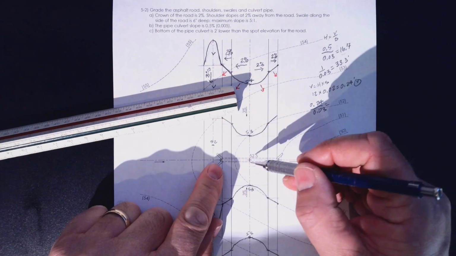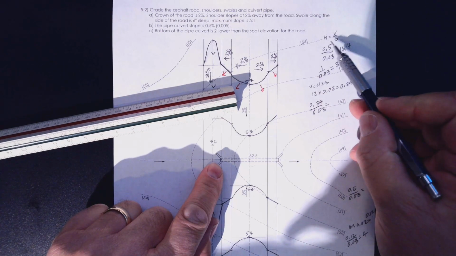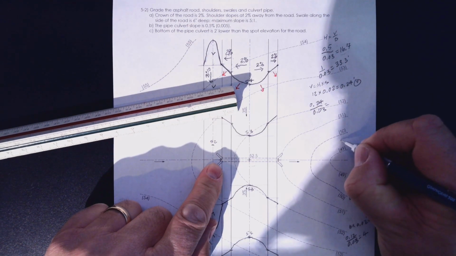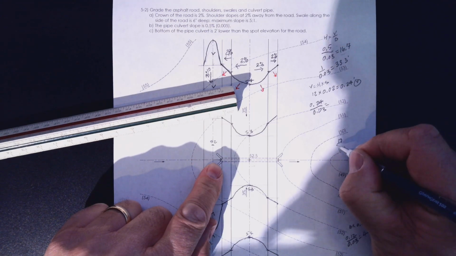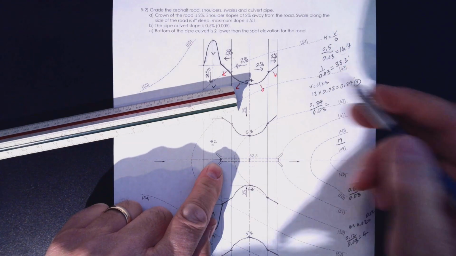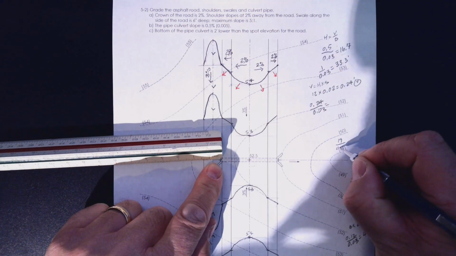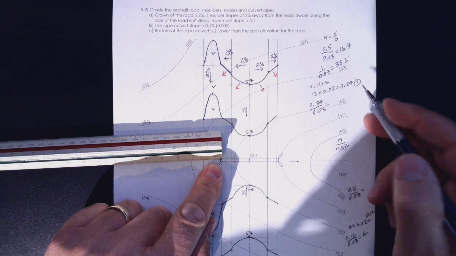19 feet. We don't know what the drop is, so we don't know the vertical. We know the horizontal, we just measured, it's 19 feet, and we're going to divide that by the slope. It's going down at 2%, right? 2%, 2%, 0.02.